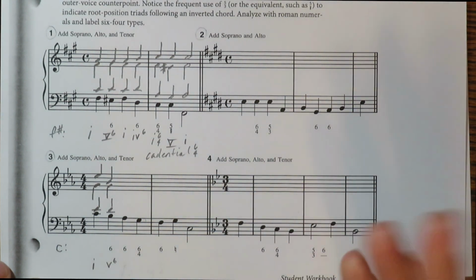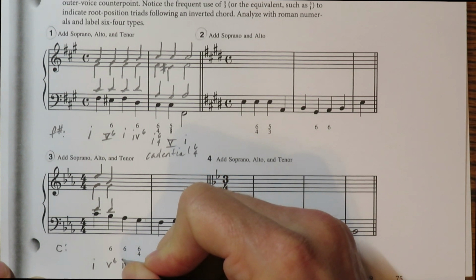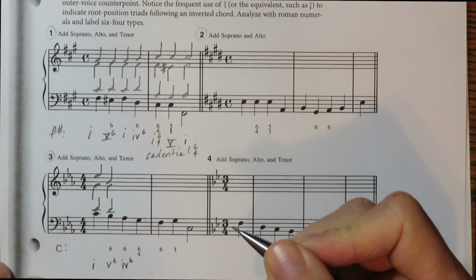C, D, E flat, F, that would be our 4 chord. Right? So let me just put that here, and that's a minor as well. 4, 6, first inversion.